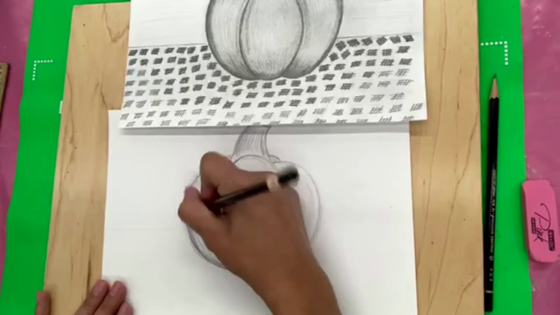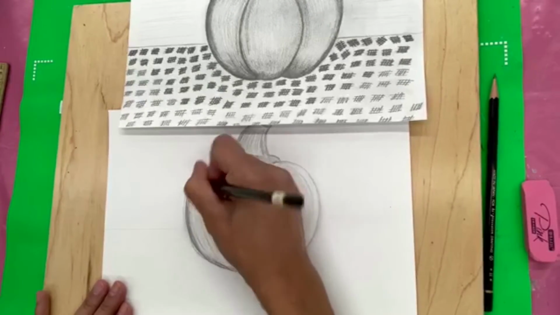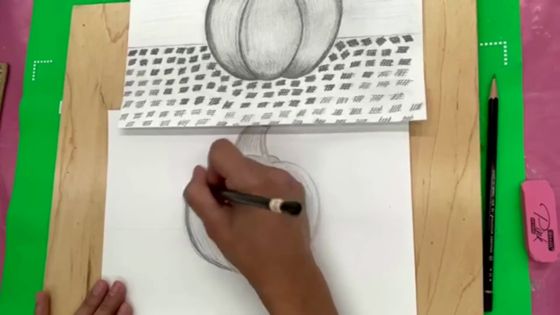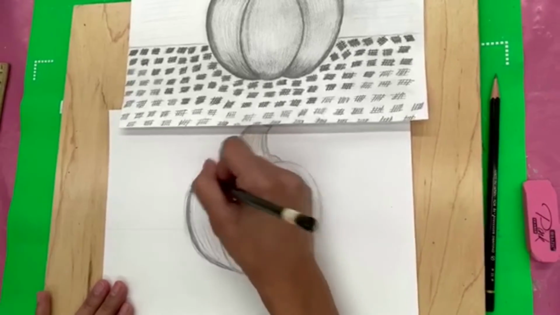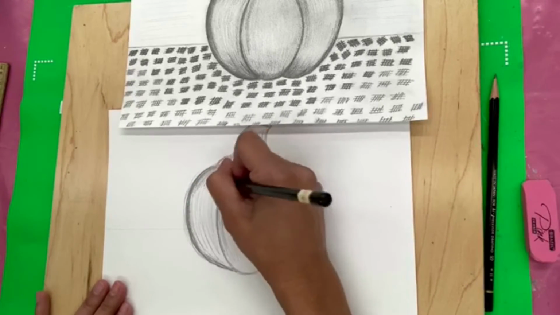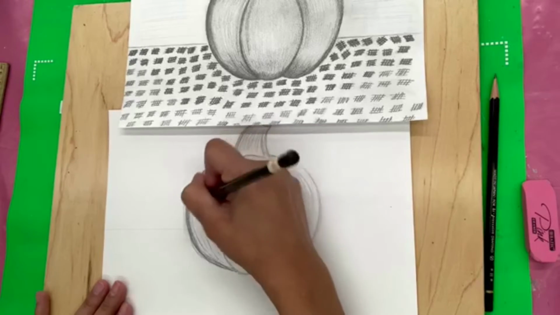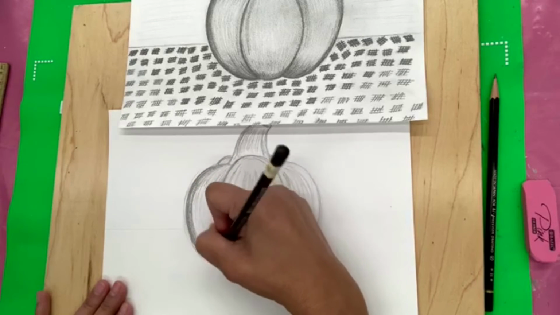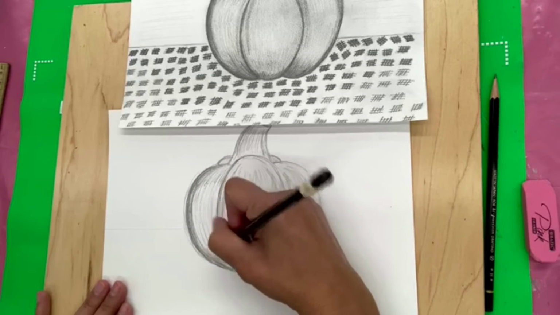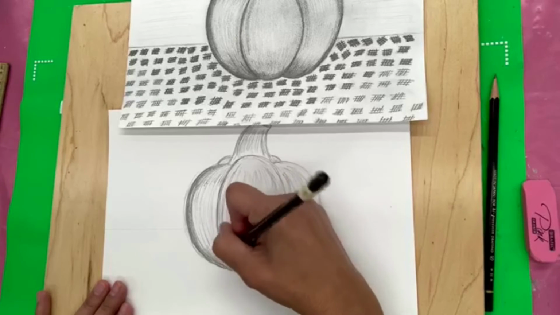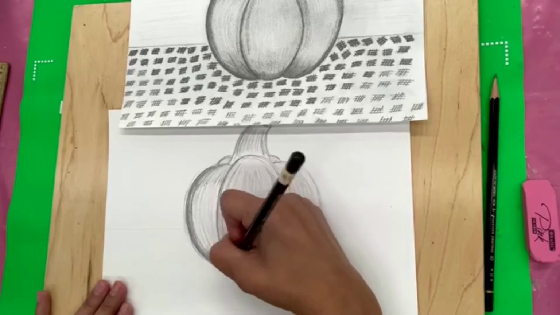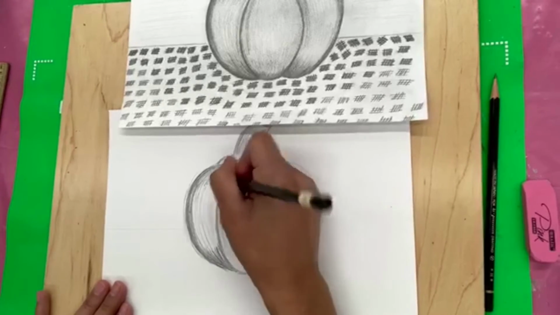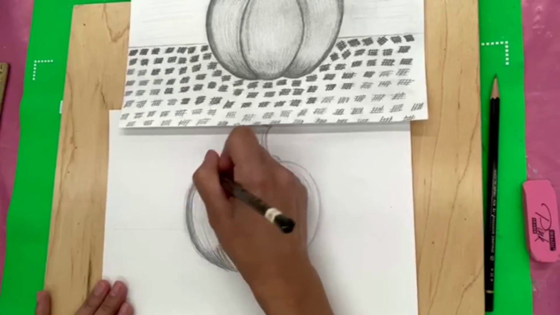And so you'll use that to sketch here. Make it dark, and we're still going to keep our curvy lines. We'll go up here, it's a little darker up here. A little darker on the side. And then darker right here on the bottom, right? Because it's not facing our light source. So we're keeping the center light.